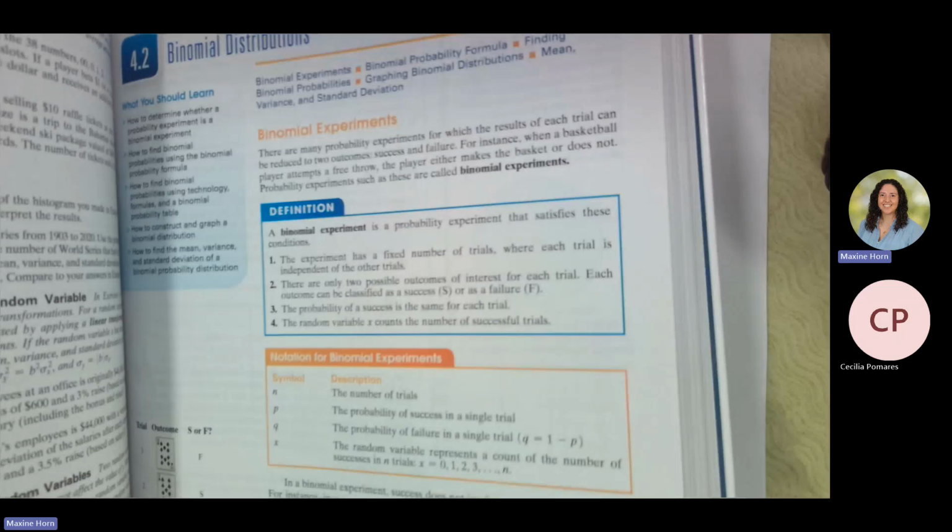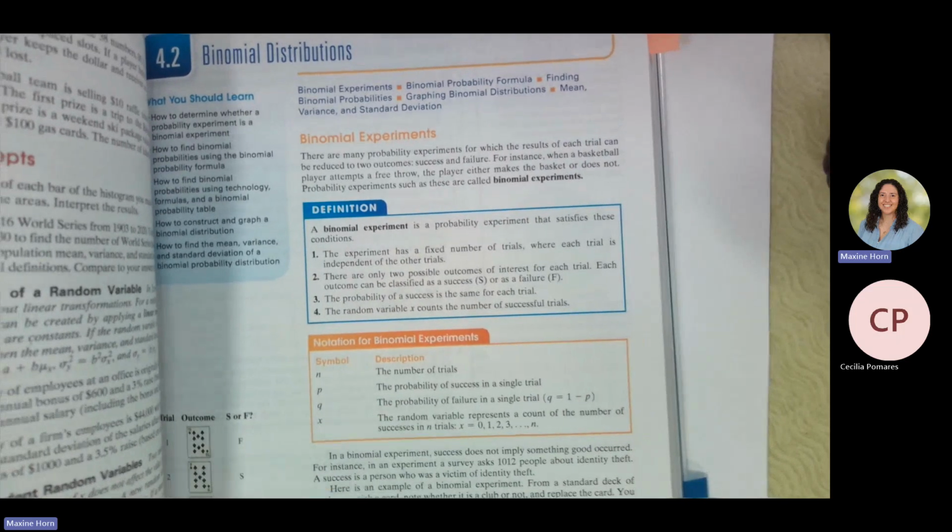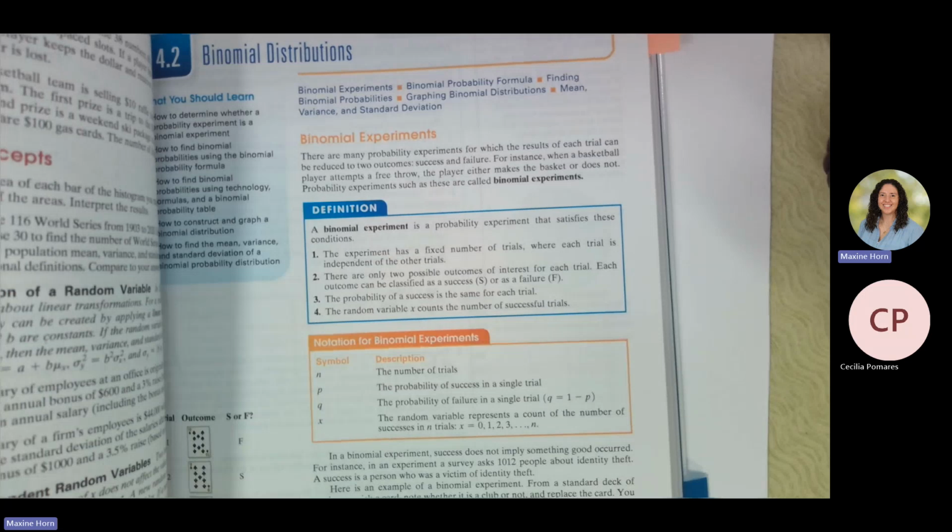All right, so this is on page, I think 201 of the textbook. If you have the electronic version, there we go. These are the requirements for a binomial experiment.